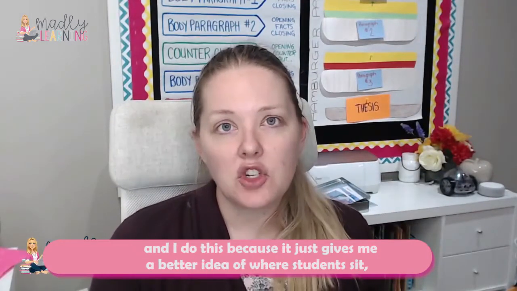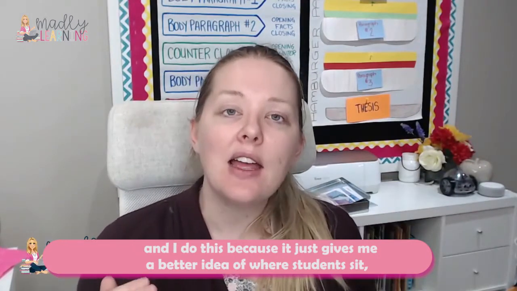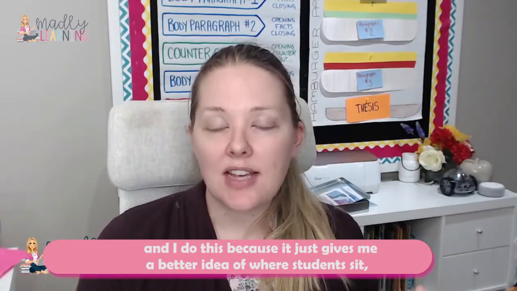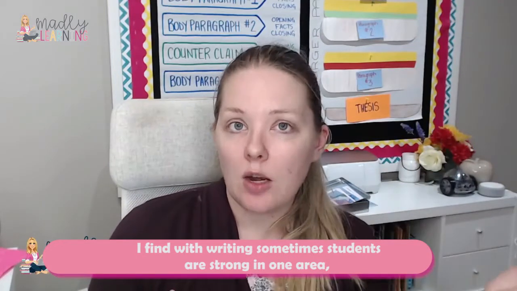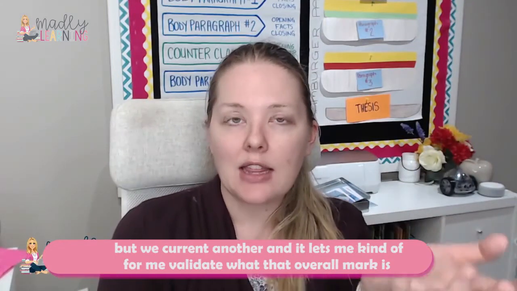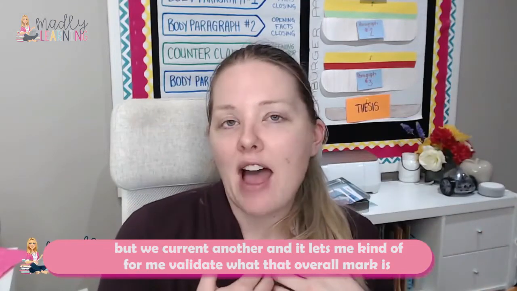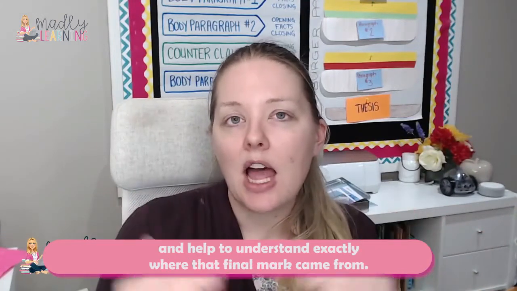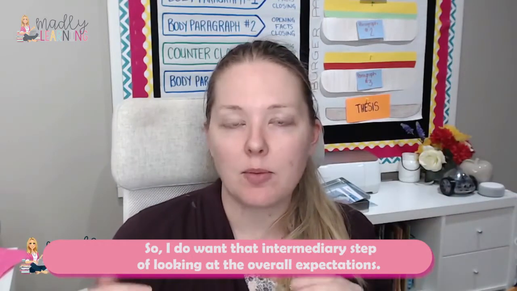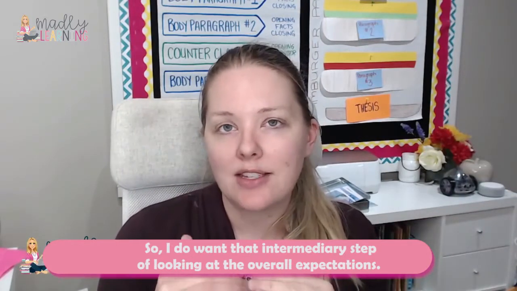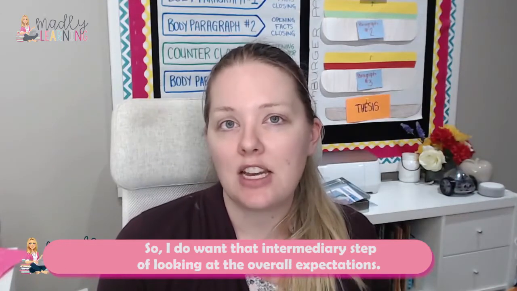And I do this because it just gives me a better idea of where students sit, especially for something like writing. I find with writing, sometimes students are strong in one area, but weaker in another. And it lets me validate what that overall mark is and understand exactly where that final mark came from. So I do want that intermediary step of looking at the overall expectations.